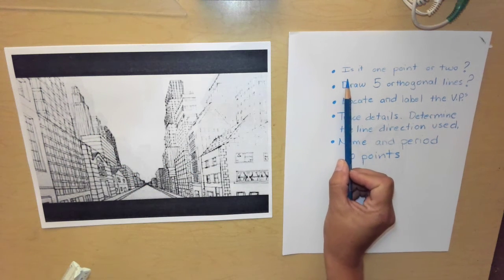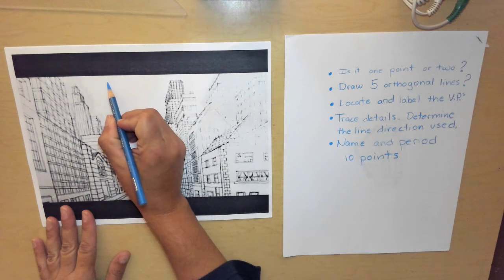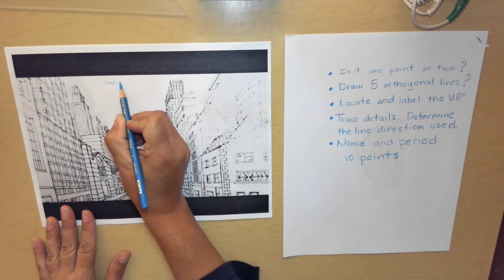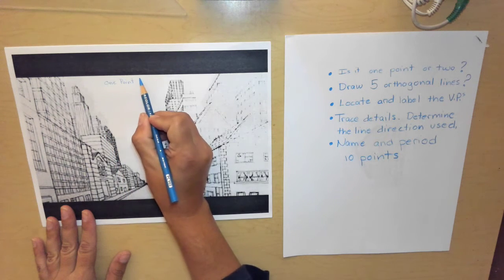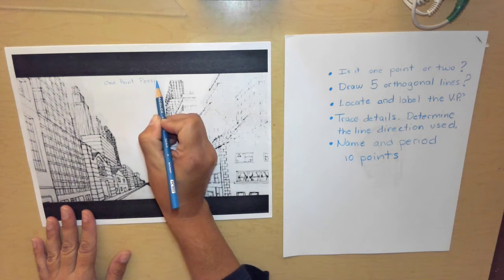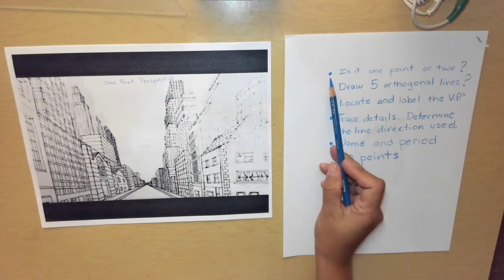So what you're going to do is step 1. Is it 1 point or 2? So you want to write 1 point perspective on there. That's the first thing you want to do.